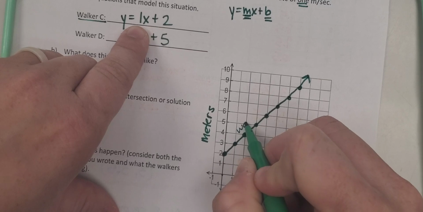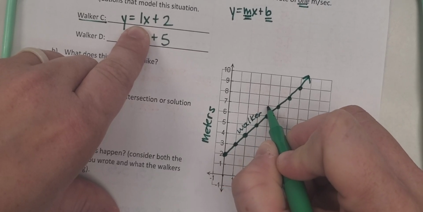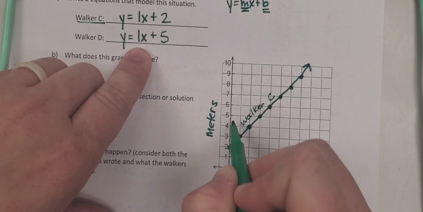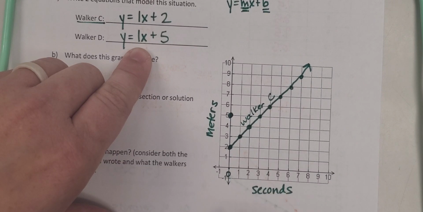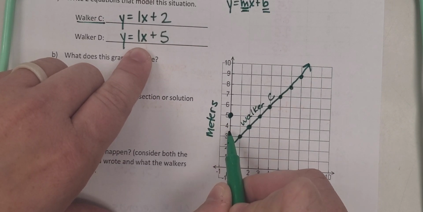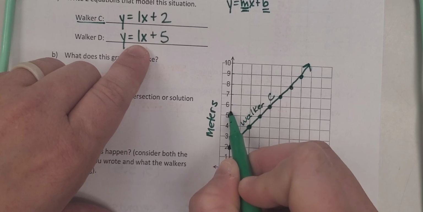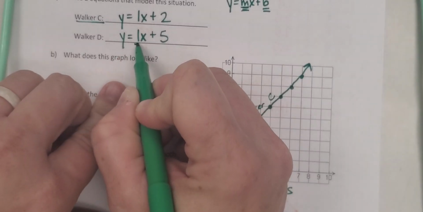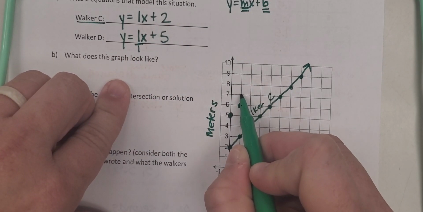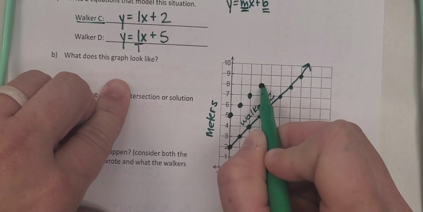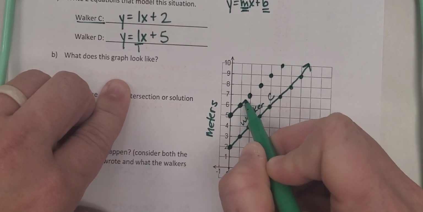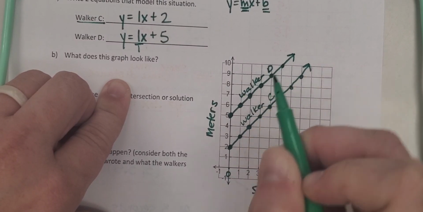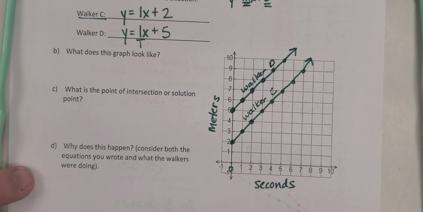And I know that this is walker C. Walker D starts at 5, so I know that when 0 seconds have happened, we start at the 5 meter mark, and they also increase by 1 meter each second. So we're going to go up 1 and to the right 1, because my slope is always 1 over 1. So up 1 and to the right 1, up 1 and to the right. So I can continue that pattern. And this is walker D. So this is what your second graph should have looked like on the back side of your paper.